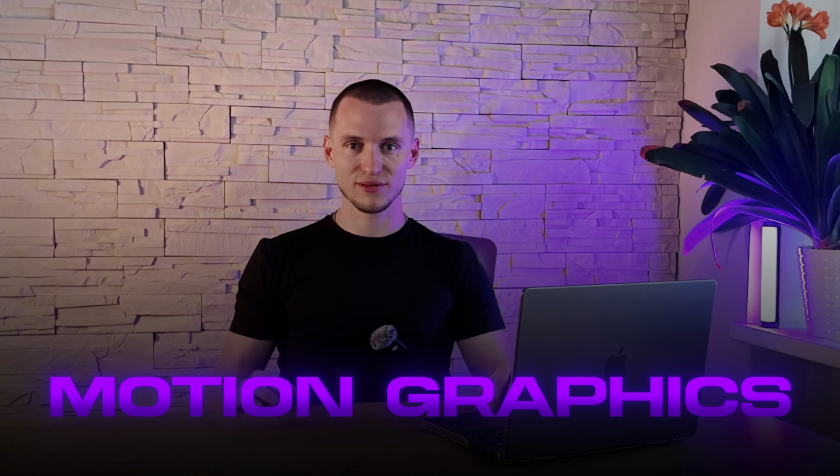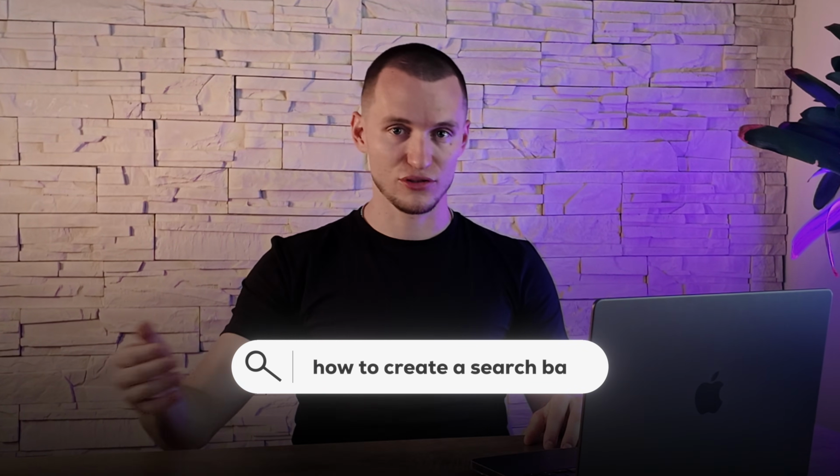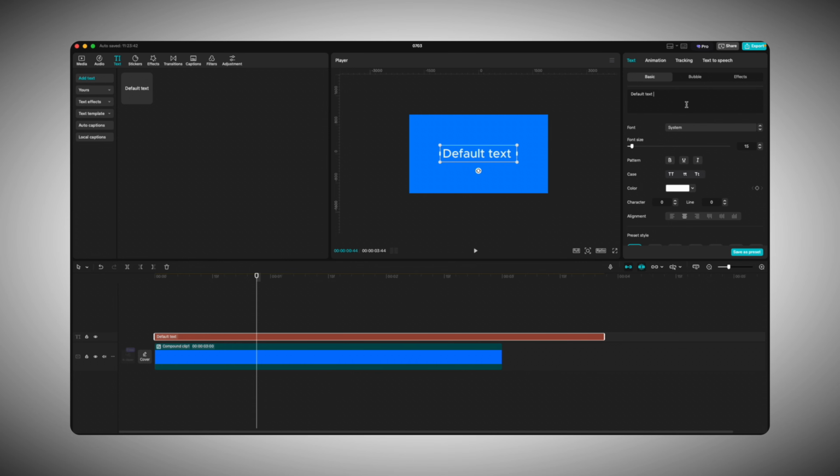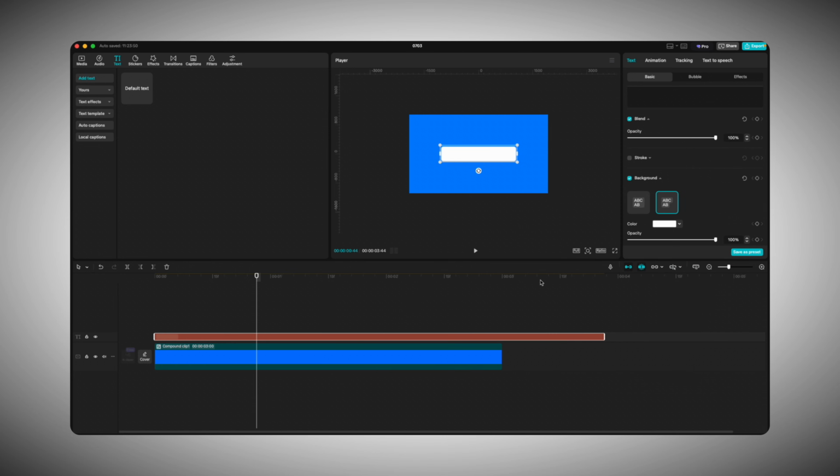Now let's talk about creating motion graphics in CapCut. Making graphics inside CapCut is actually super easy. Let's say you want to create a search bar. Step number 1 is to create your text layer, space it out, and now size it up. Now pick your color. Now let's go to step number 2.